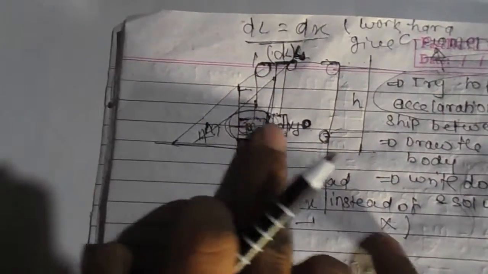Okay guys, now here is contact, so we should analyze. Here is contact between block A and block B. We should analyze how this contact plays an important role.